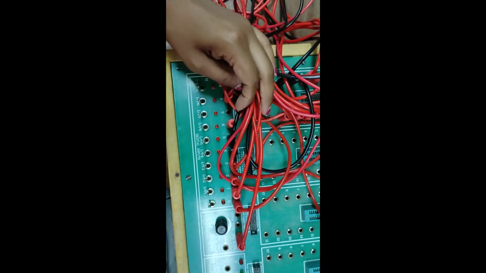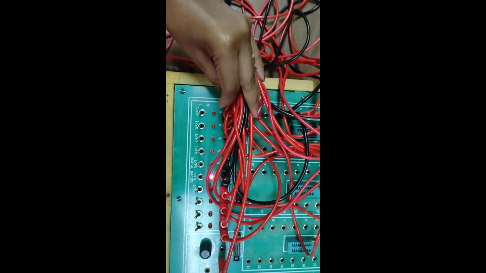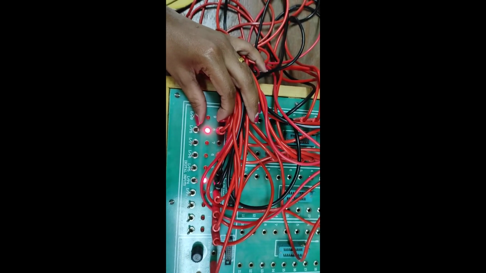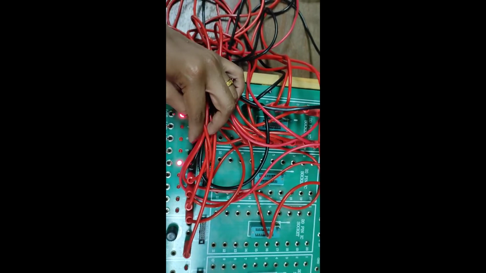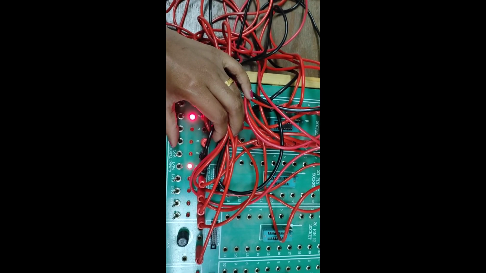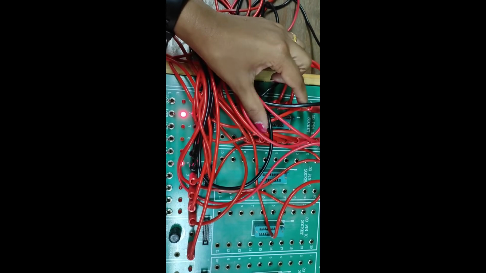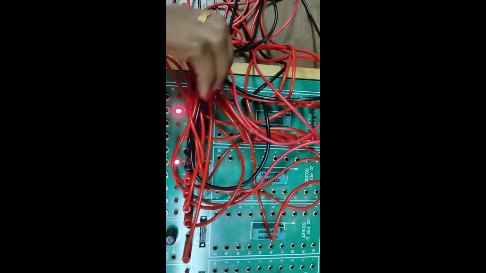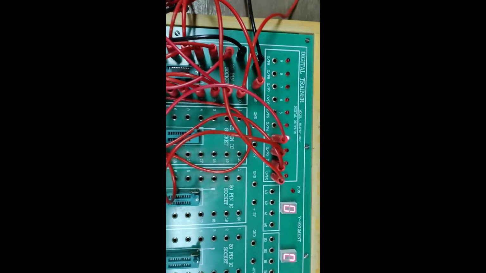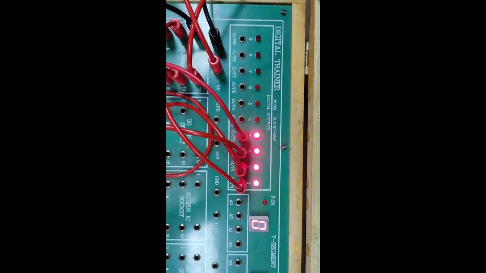Now I will first disable this reset pin, and then for right shift I have to make S0 logic high and S1 logic low, and the 6th input is connected to the DSR pin of my IC. So I will enable this. Now you can see the right shifting is occurring here.